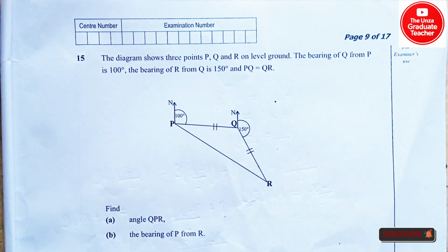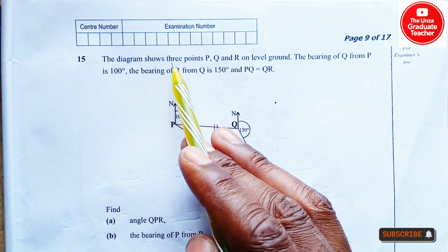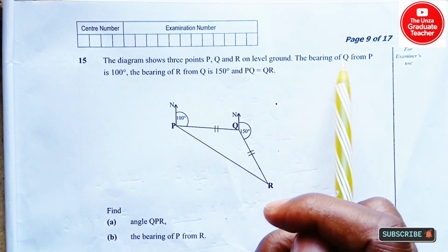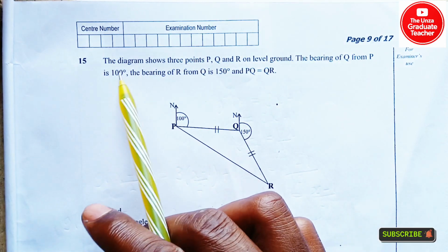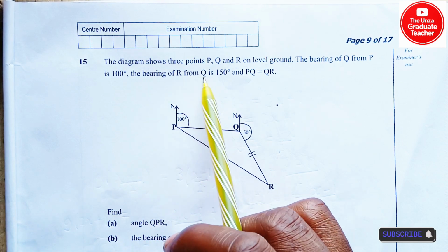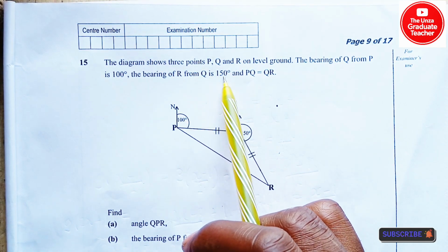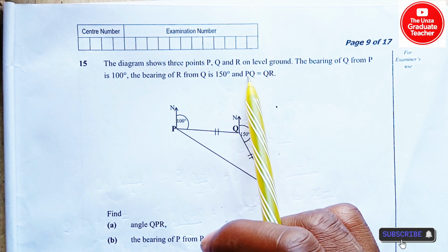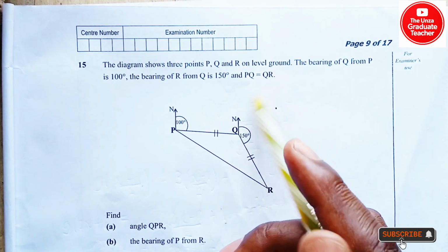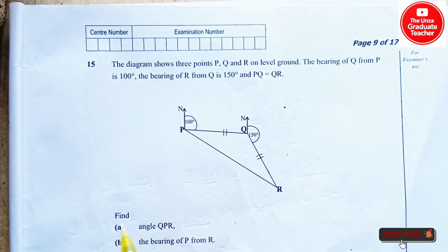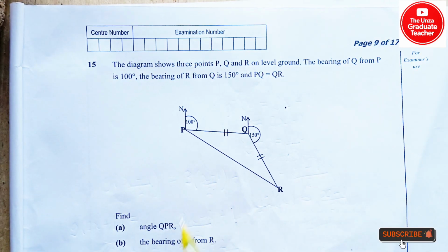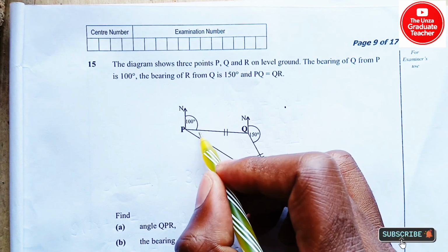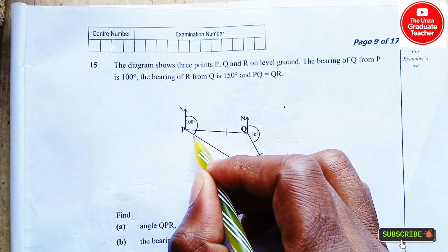So the question was saying the diagram shows 3 points P, Q, and R on level ground. The bearing of Q from P is 100 degrees. The bearing of R from Q is 150 degrees. And PQ is equal to QR. So now the question was saying find angle QPR.